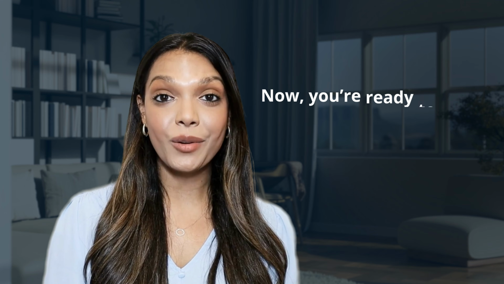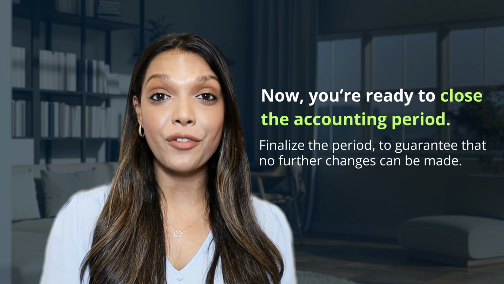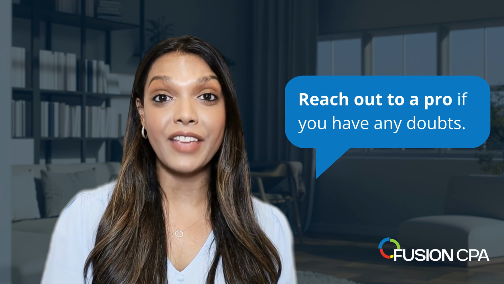Once you've done these tasks, make sure you lock all modules to prevent further transactions being posted to the period you're closing. This is essential for maintaining data integrity. Now, you're ready to close the accounting period and finalize the period to guarantee that no further changes can be made. And of course, it's always best to reach out to a pro if you have any doubts.